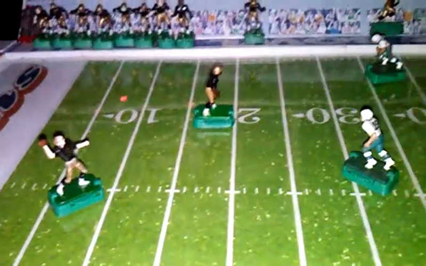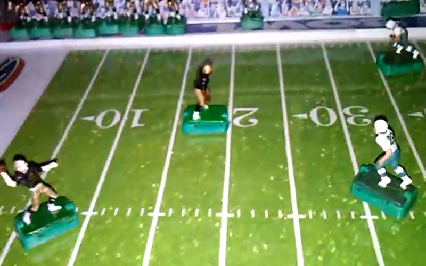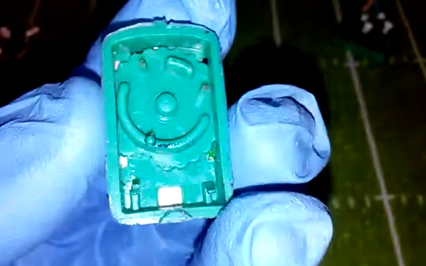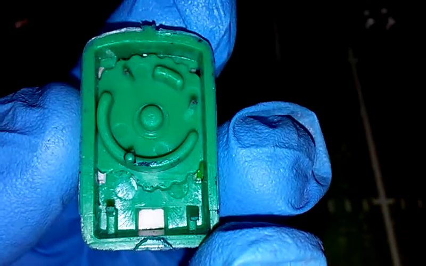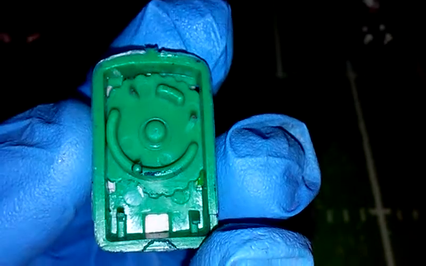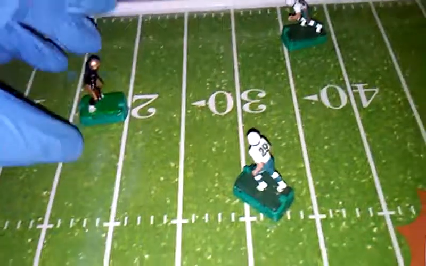So here, the ball would be delivered. The game board would be turned off. You would quickly take your receiver, and this is where dial numbers come into play. You would know what his dial number is to set that receiver into the swerving motion. It only takes a second. You put your receiver in place.